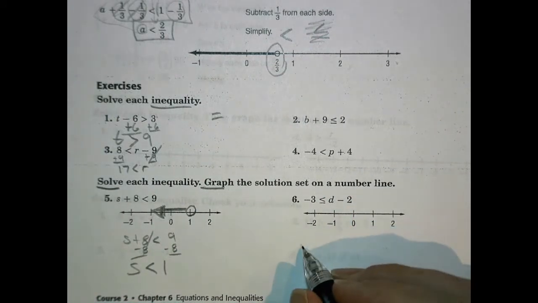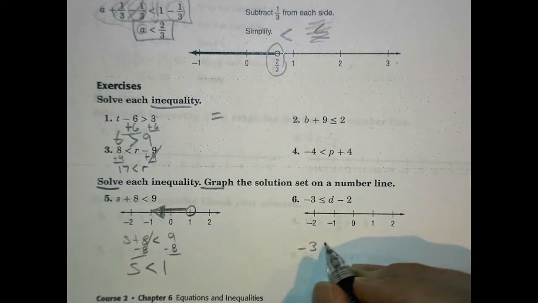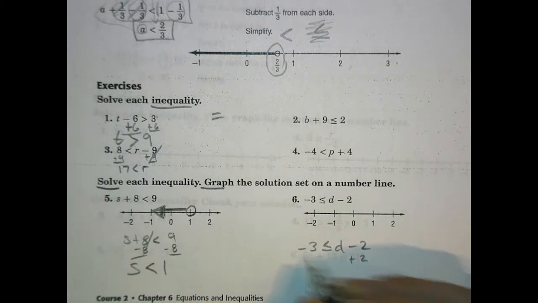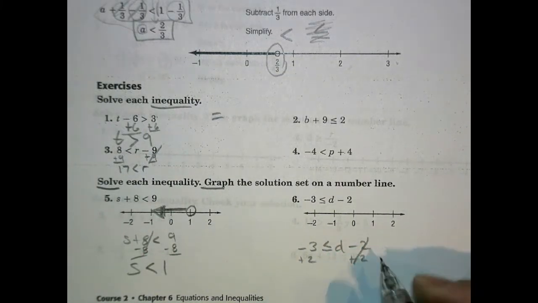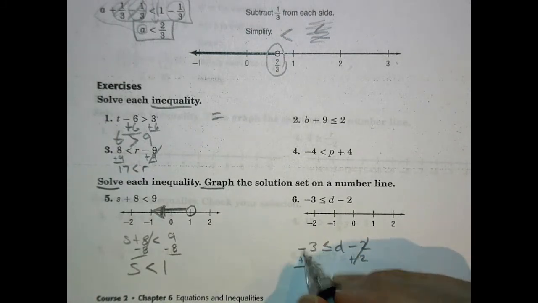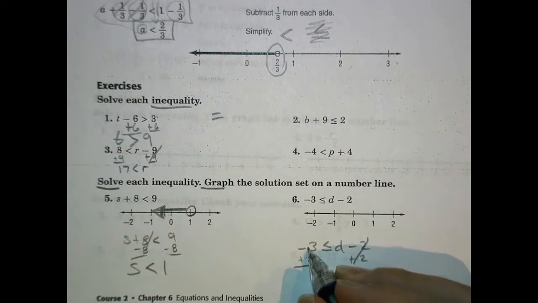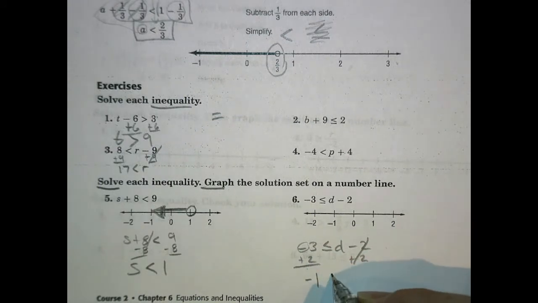Let's do one more graphing one. So we have negative 3 less than or equal to d minus 2. So we're going to add 2 to both sides, as that goes away. These signs here are different, so we're going to find the difference and keep the greater absolute value. 3 minus 2 is 1. We have negative and positive. This one's larger absolute value. So negative 1 is less than or equal to d.